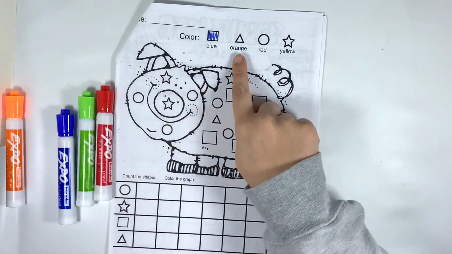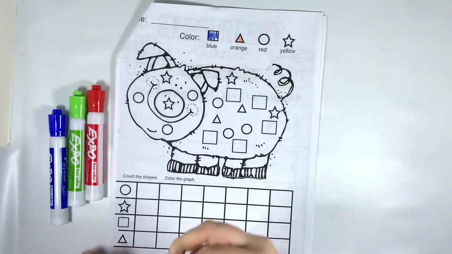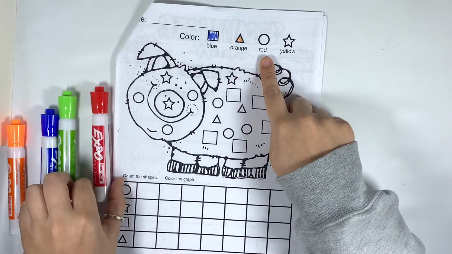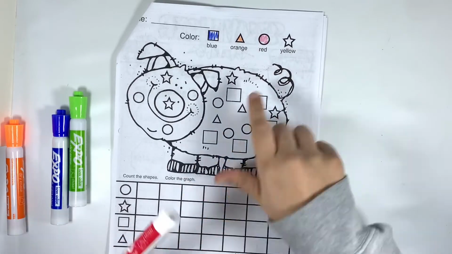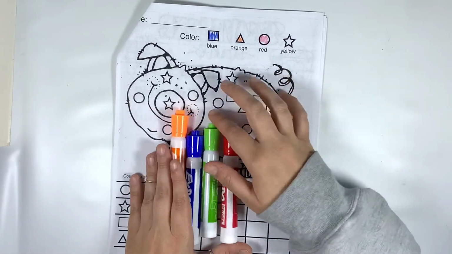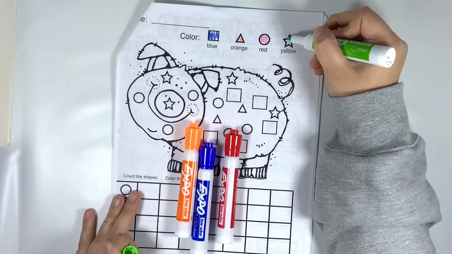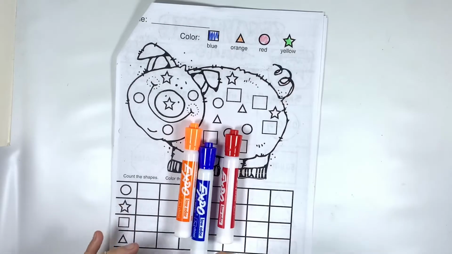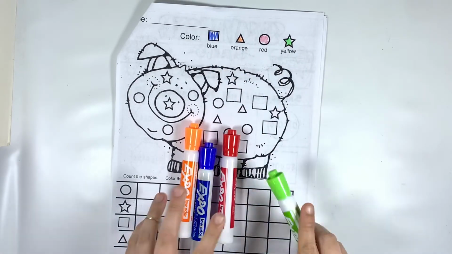The next one is a triangle, and it should be orange. I've got an orange marker. Here we go. We have a red circle, and then it says yellow star. However, I do not have the color yellow, so I have this green one that I'm going to use instead. Like I said, if you don't have the right color, you can use a different color. Just make sure you color it up top so you know what you've got going.